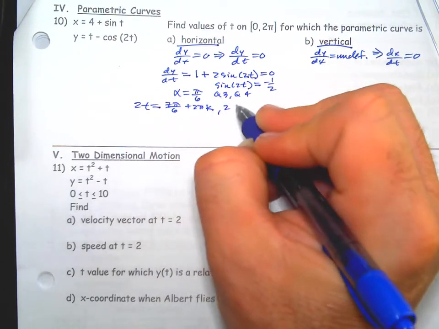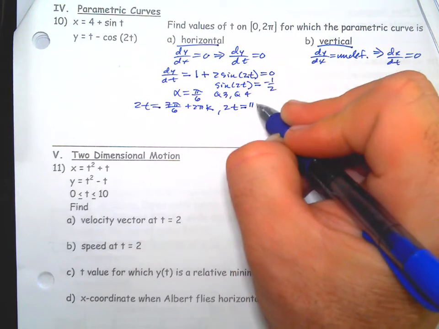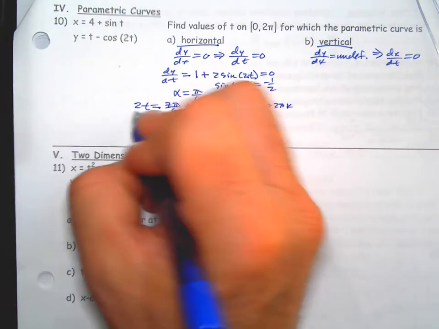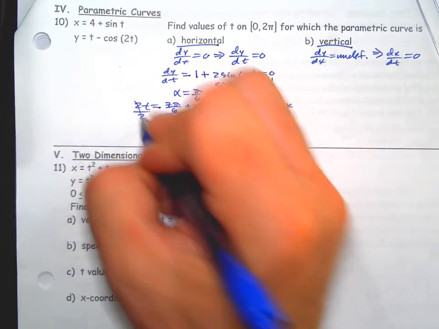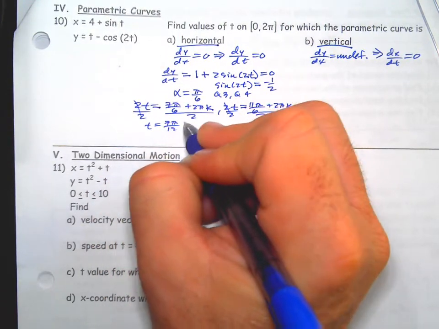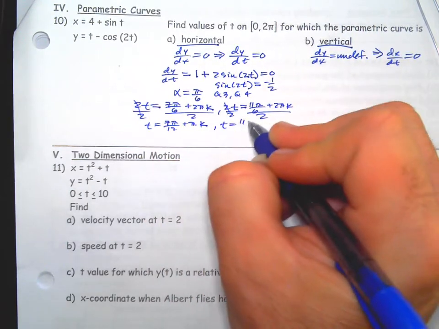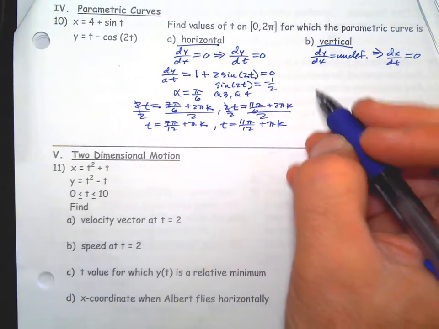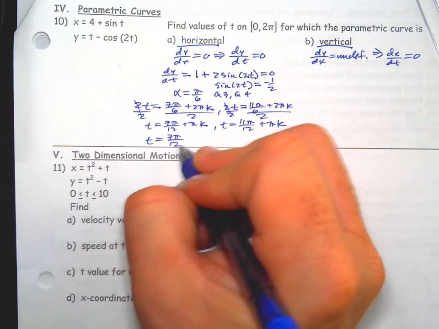And then 2t equals, quadrant 4 is going to be 2 pi minus pi over 6, which is 11 pi over 6 plus 2 pi k. And we're going to divide by 2, divide by 2, divide by 2. So t equals 7 pi over 12 plus pi k, and t equals 11 pi over 12 plus pi k. And we want all the answers between 0 and 2 pi. So that's going to be 7 pi over 12.